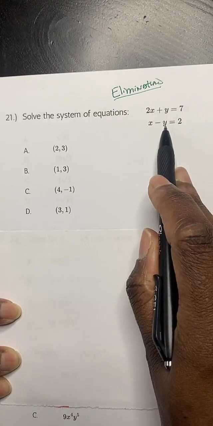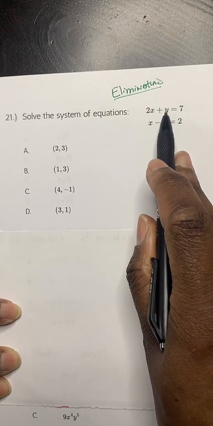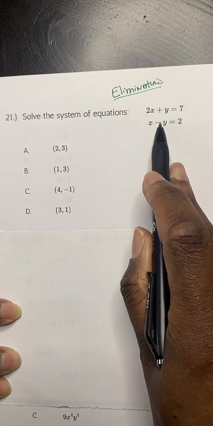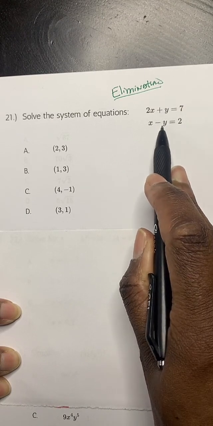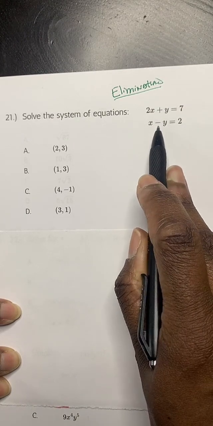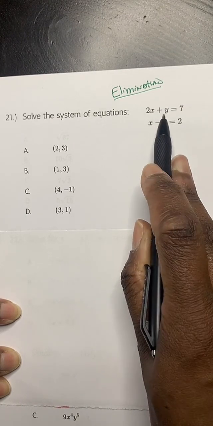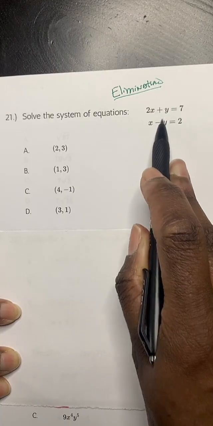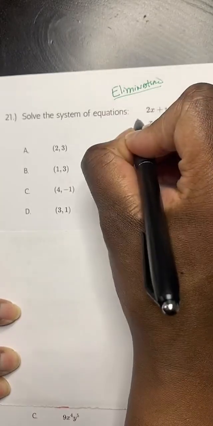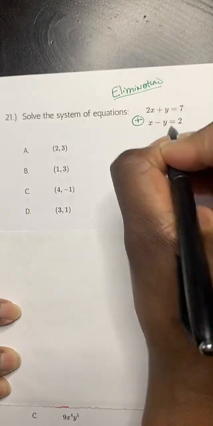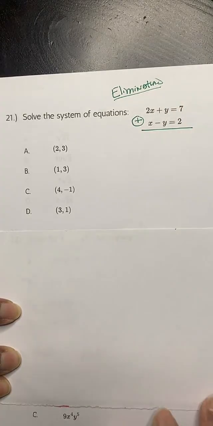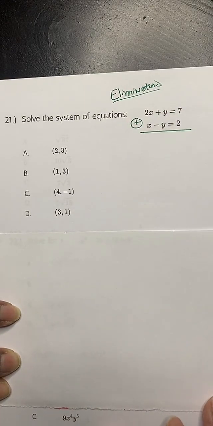So I notice here my y's are basically the same type. They both have a 1 that's understood to be in front of them, and one is positive and one is negative. So in order for these y's to cancel out, I need to add the equations together, just like how we used to add back in the day.